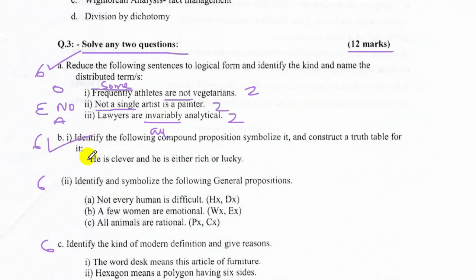Okay. So in the next video, I'll cover the B part of it. Identify the following compound proposition. Sometimes they give you a simple proposition, and sometimes they give you a compound proposition, and then they tell you to symbolize it and construct a truth table for it. It's a very simple thing. 6 and 6 marks, easily scoreable, 12 marks.